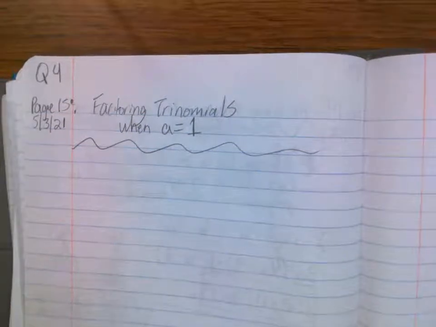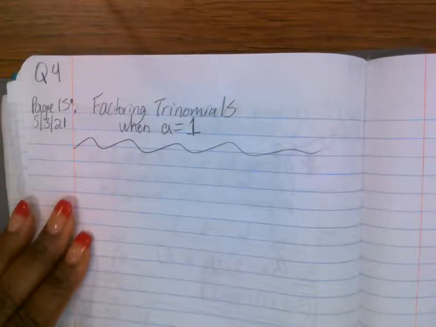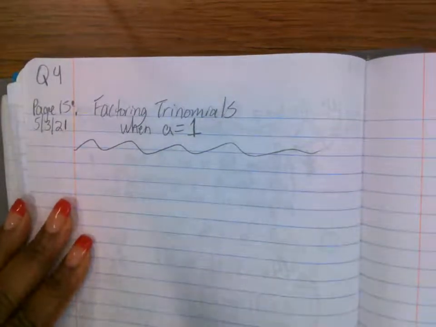All right, with trinomials, the thing that we need to make sure that we understand, the reason why we went into factoring, is because this whole unit is talking about quadratic functions. And remember, at the beginning of this unit, I told you that a quadratic function is a function that graphs a U-shaped line.